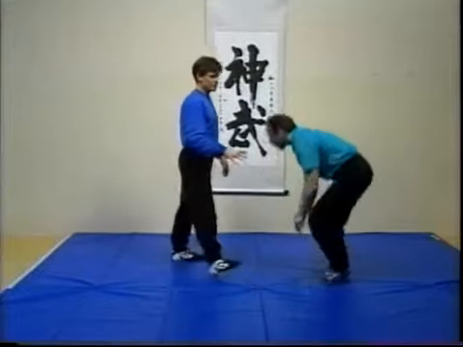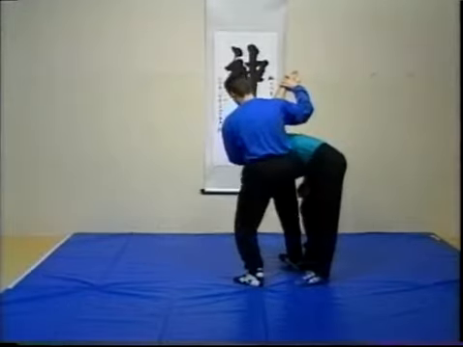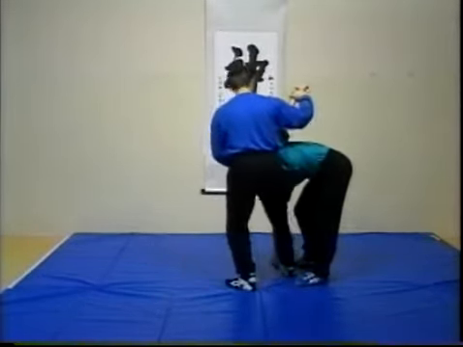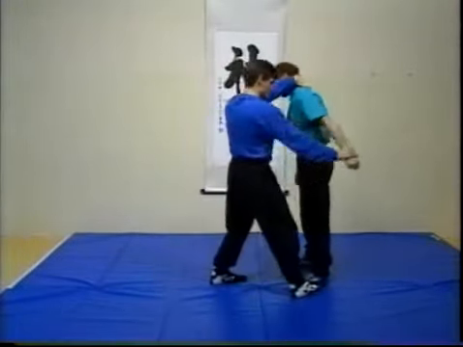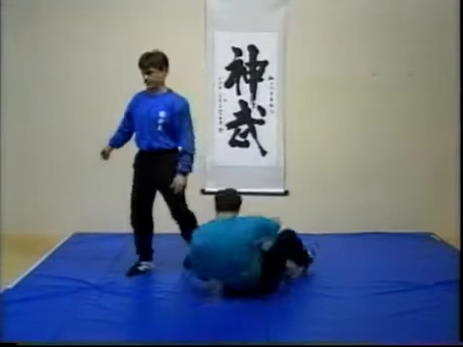This is analogous to... This throw also works very well. You can step forward and throw them. The only problem is when you step in here, his other hand can reach you. You can strike in the groin or grab your leg. So this variation avoids that danger. You have a safe avenue of escape because you step away and you take him down. Okay.